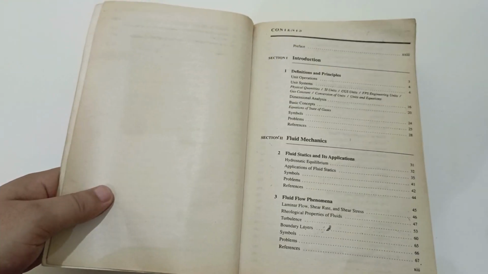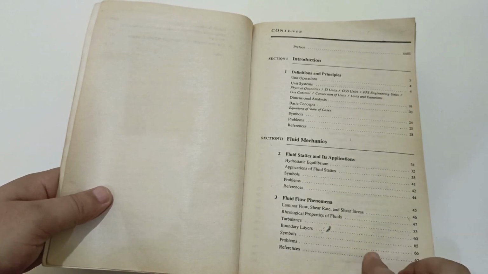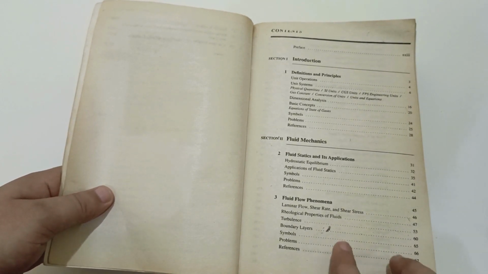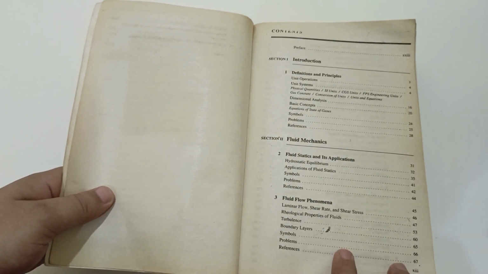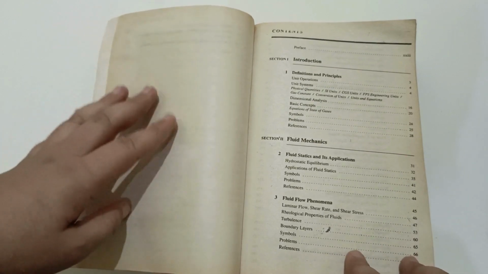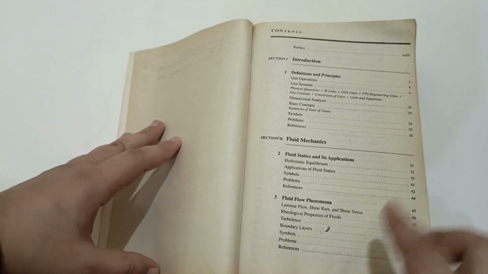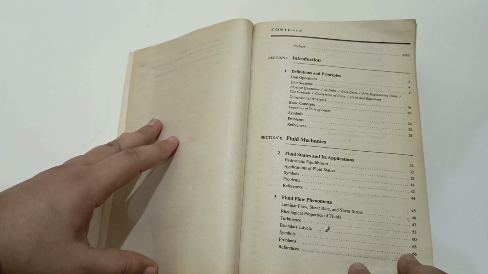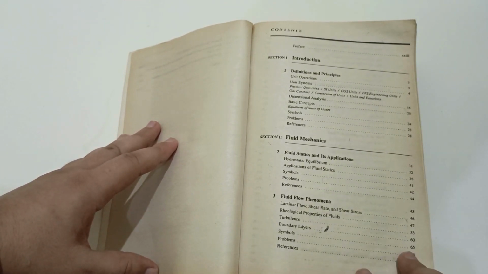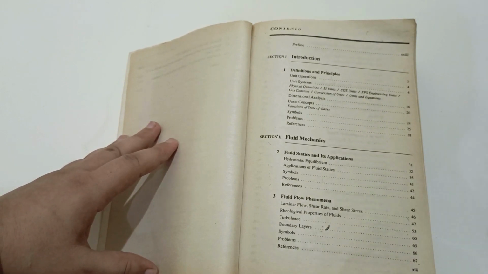There are some strengths of this book. I will cover them one by one. First of all, it is comprehensive. The book's thorough treatment of fundamental concepts and practical applications makes it an invaluable resource for both students and practicing engineers. This is one strength of this book.